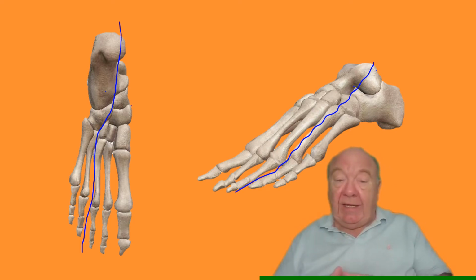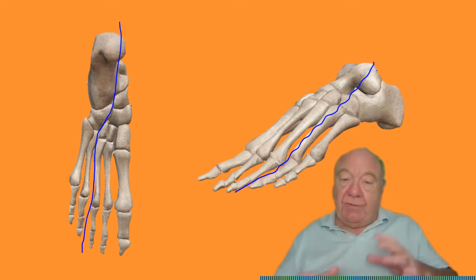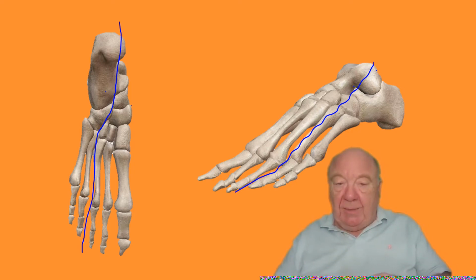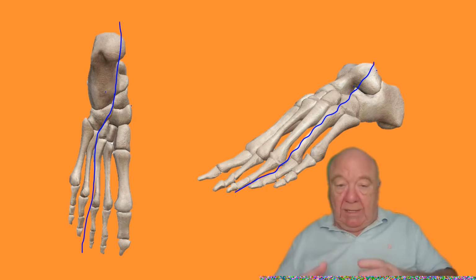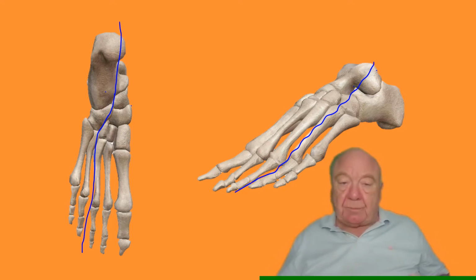Between the talus and the navicular, if you look back in time, first of all, the talus and the calcaneum were originally side by side, and not one on top of the other. But over time, with the evolution of gait and coming into vertical upright walking, the talus migrated to the top of the calcaneus. Otherwise, they were side by side.